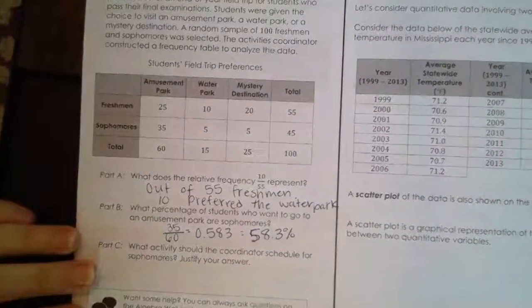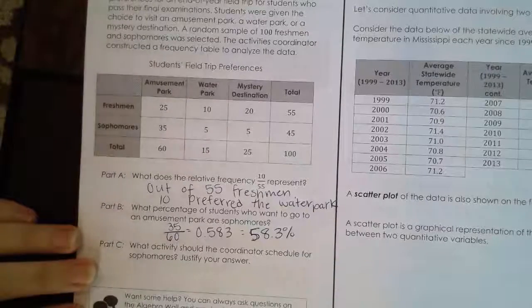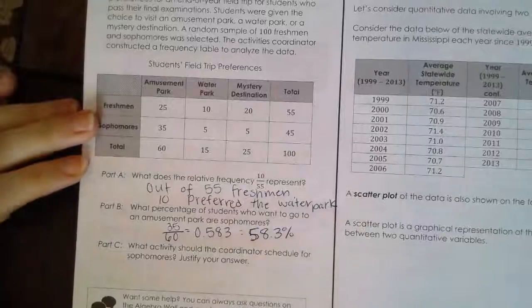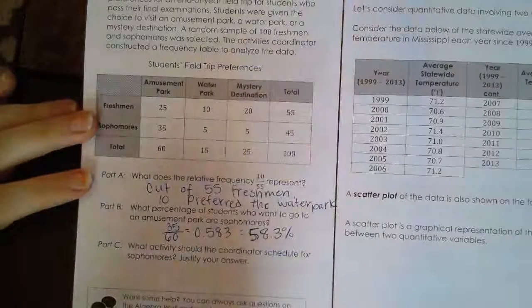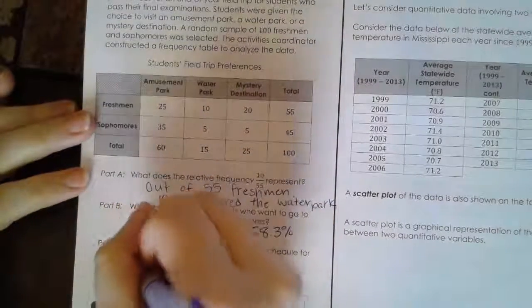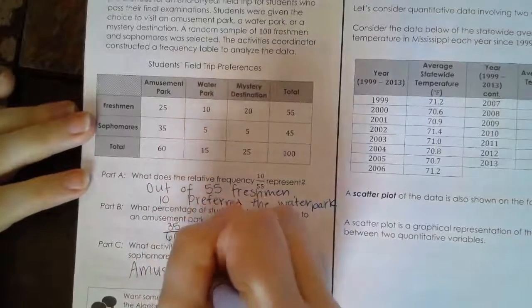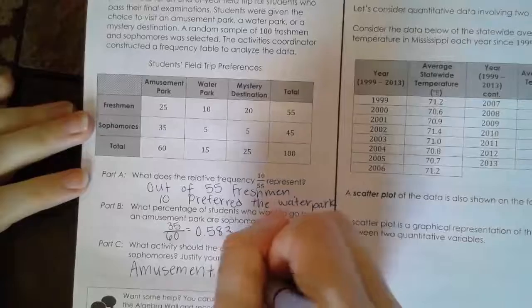Okay. What activity should the coordinator schedule for sophomores? So if we're looking at sophomores, it looks like sophomores want to go to the amusement park. And that's a pretty clear answer there.